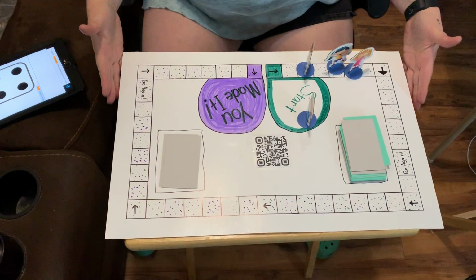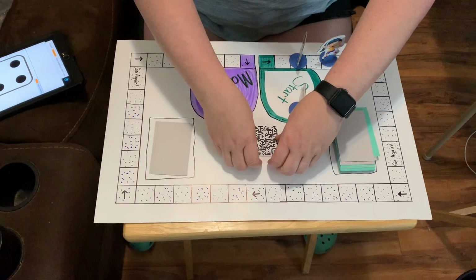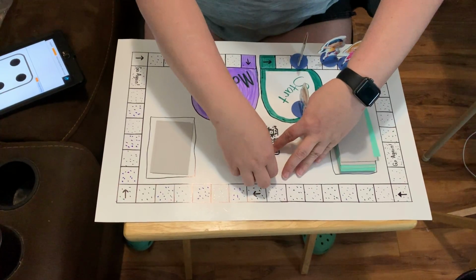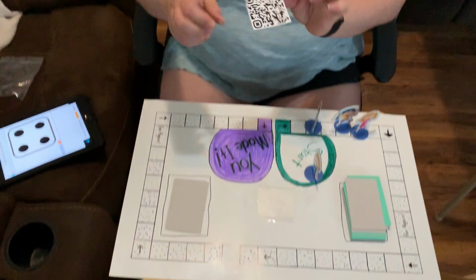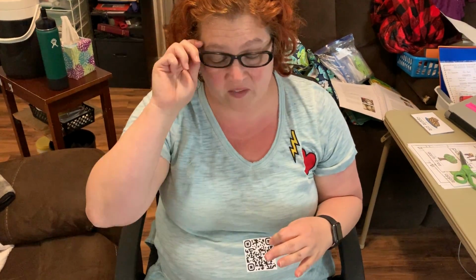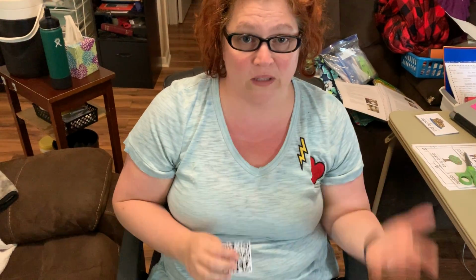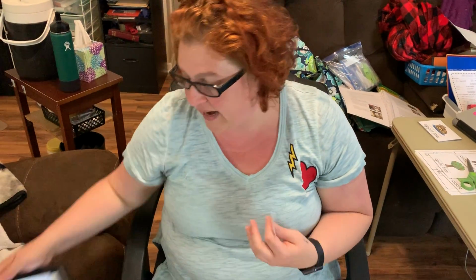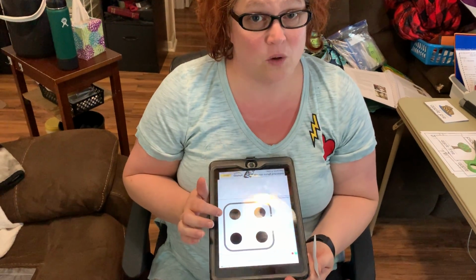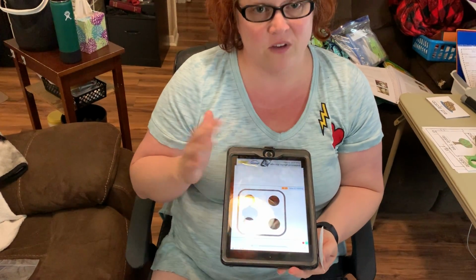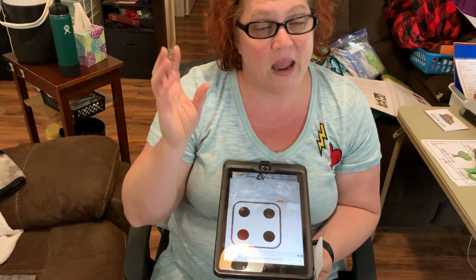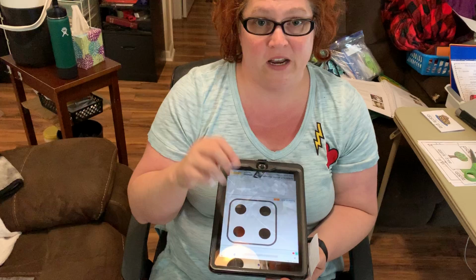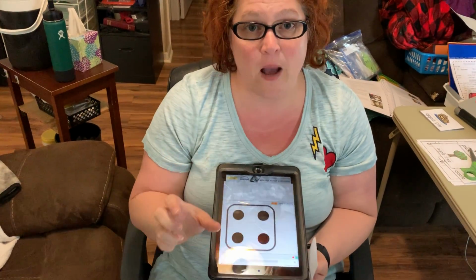A feature of this board is that the QR code in the middle is removable. So as they get up higher with their numbers, or then we move to 2 more or 2 less, I would get a different dice since this is only 1 through 6. And eventually kindergartners will work 1 through 20. And I will do a random number generator with specific numbers.